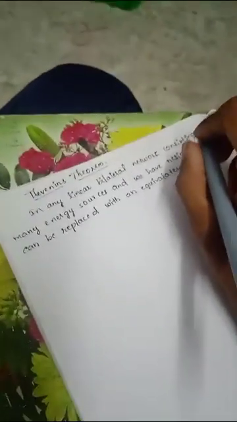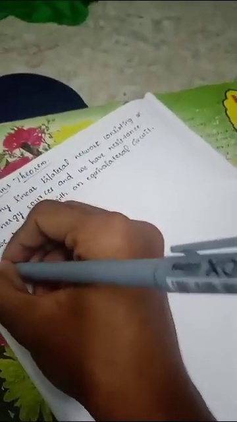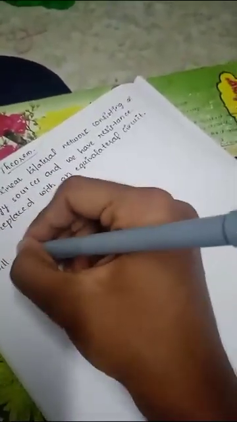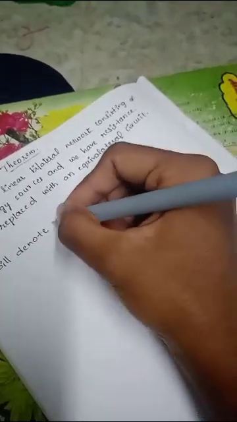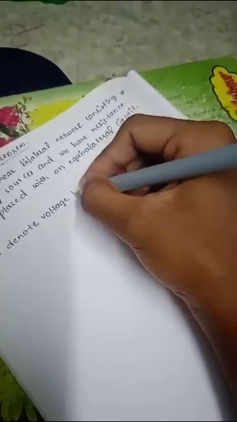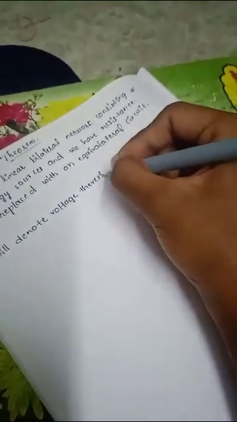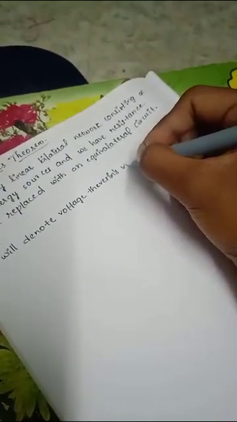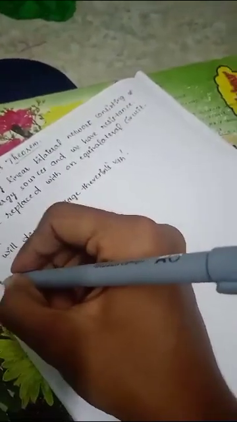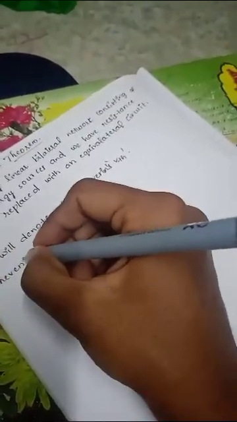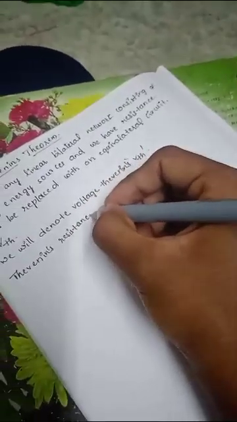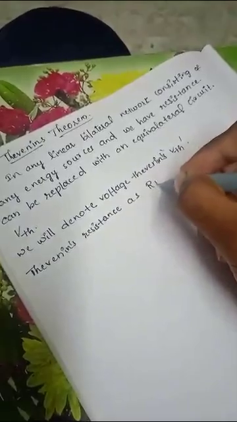It consists of Thevenin's voltage source VTH. We will denote Thevenin's voltage as VTH. Like that, we will denote Thevenin's resistance as RTH.